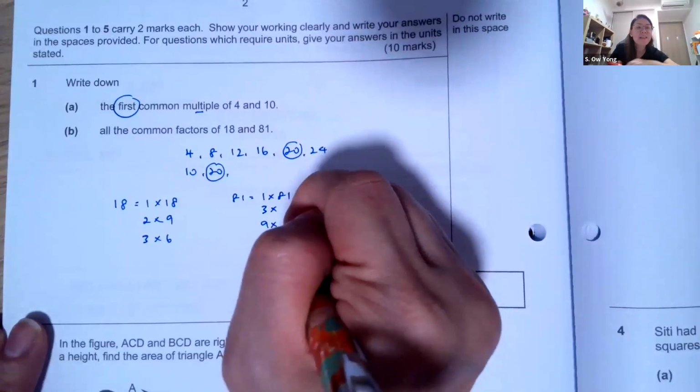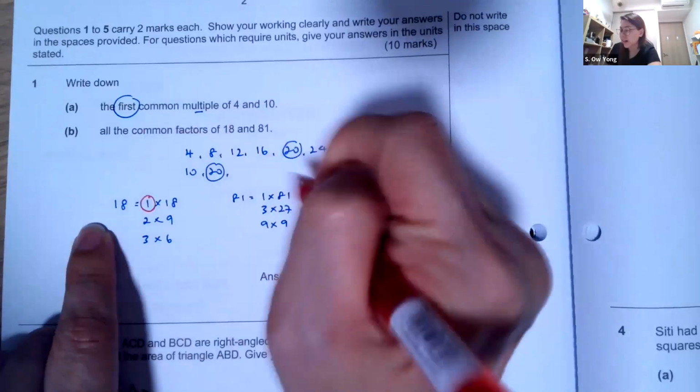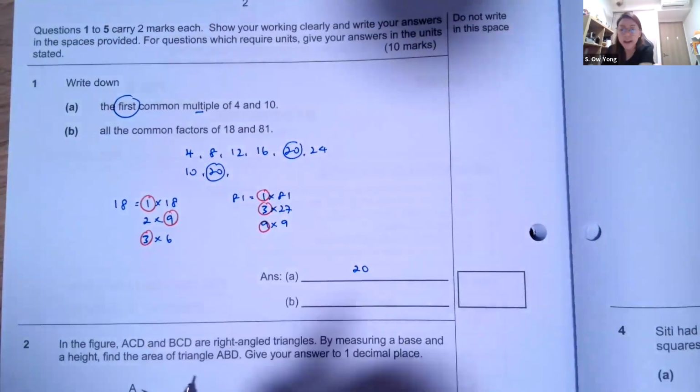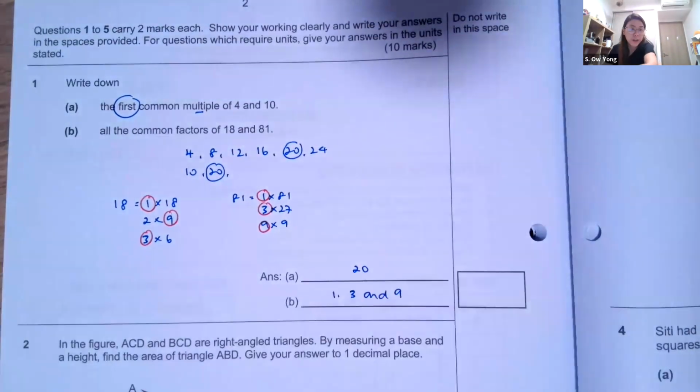So when I say common factor, that means the number that appears as a factor in 18 and the numbers that appear in 81. So you will see 1, 3, 9. And that's it. The answer is 1, 3, and 9. Okay, that's for question 1.